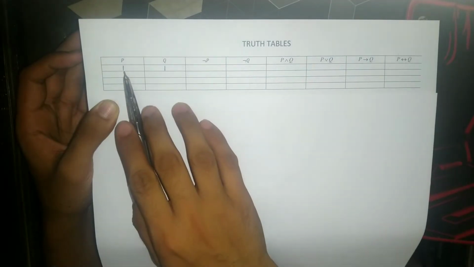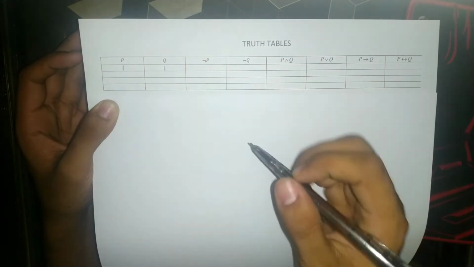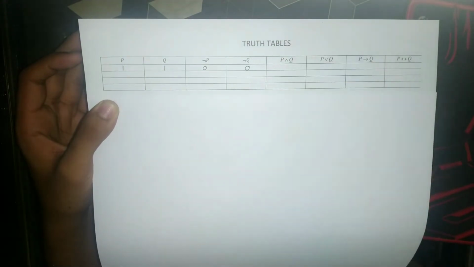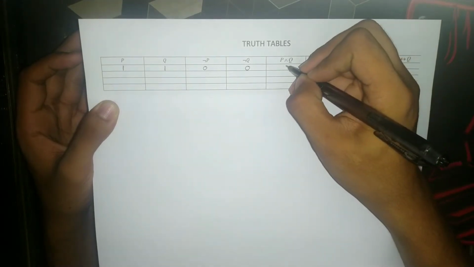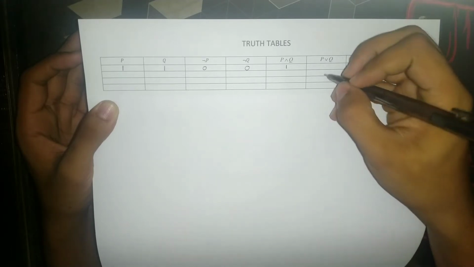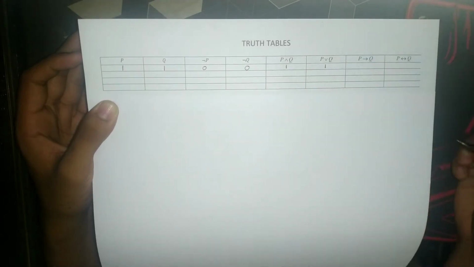So, if P is true, not P would then be the opposite, which is false. So, this would also be false. Now, P and Q. If P is true and Q is true, then P and Q would also be true. Now, take note, just like with English, it requires that both of the statements are true. Unlike with P or Q, it only requires one of the statements. So, if P is true and Q is true, then it is also true.